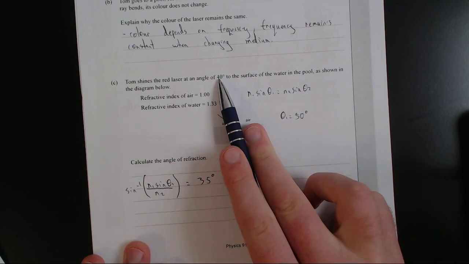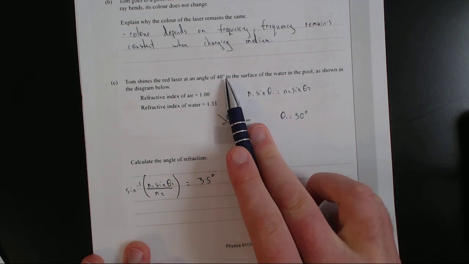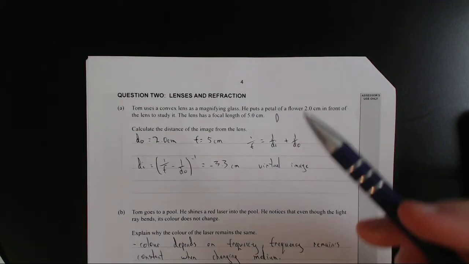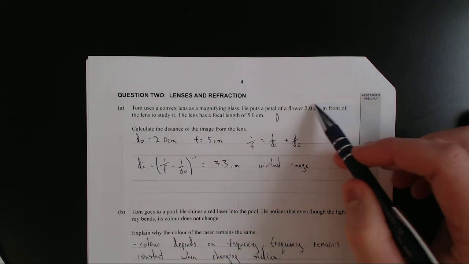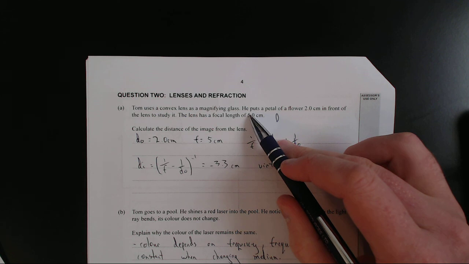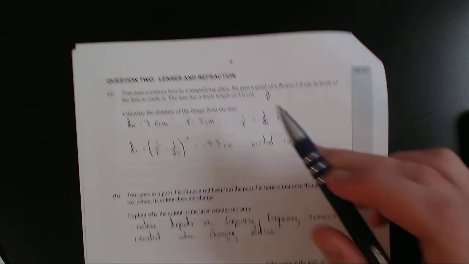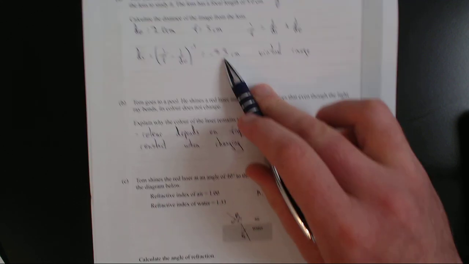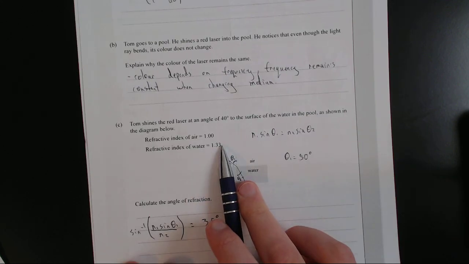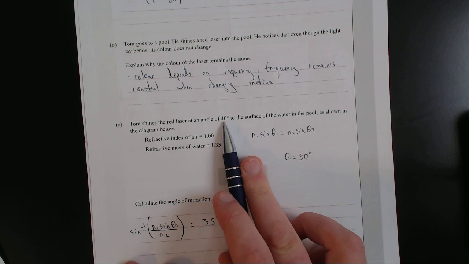And two significant figures. Our answer had to be two significant figures. Just back up to here as well. Everything else was two significant figures. So we always go for the least amount of significant figures. So I've used 2 here. They gave us 3 for the refractive indexes, but the least significant figures is 2. So my answer needs to be 2.